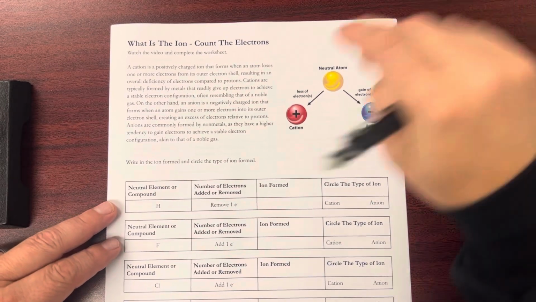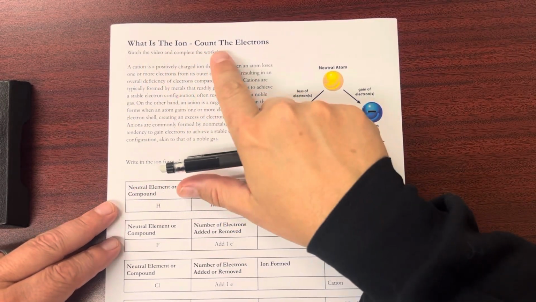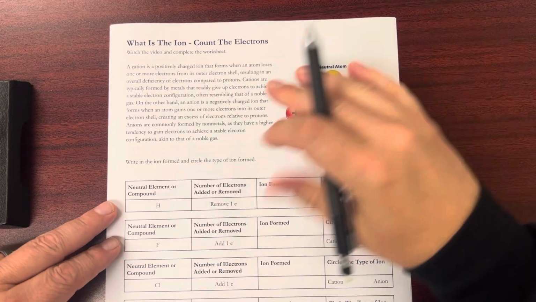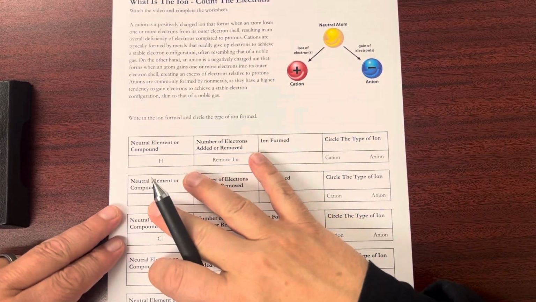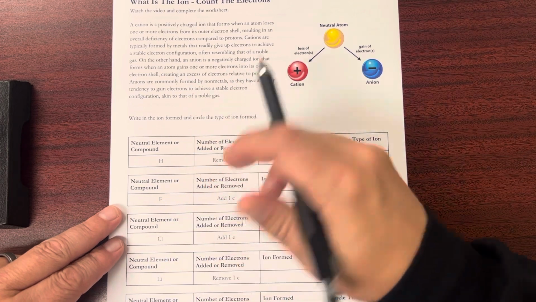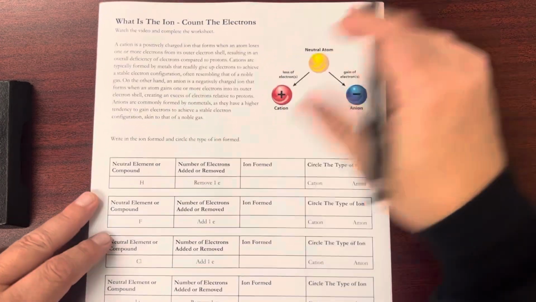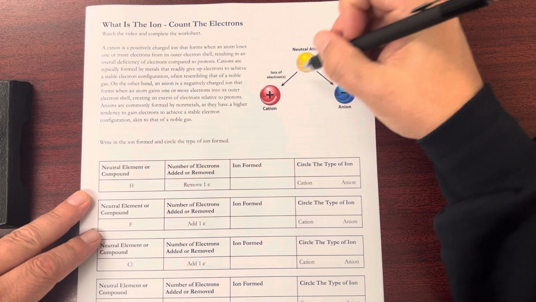Hello, I want to briefly go over what is the ion, count the electrons, and what we're doing here is figuring out ions. Now, ions are when we either add or lose electrons. And there's actually a good little diagram here.